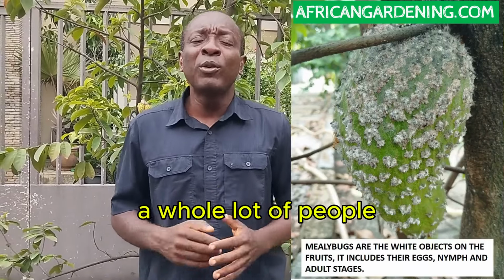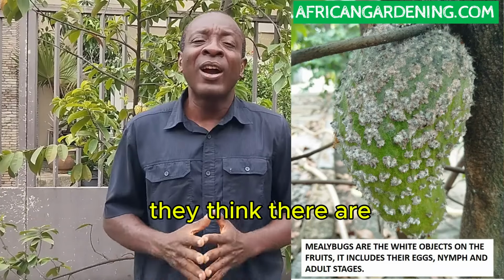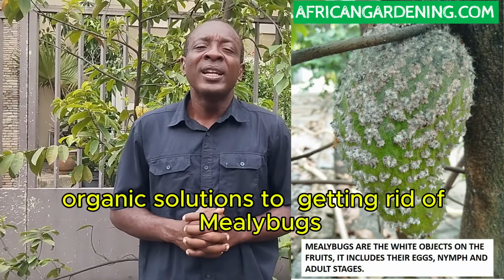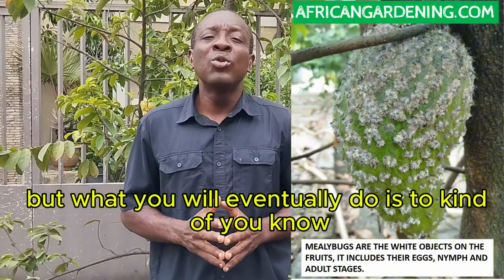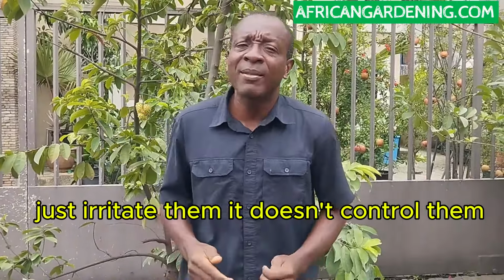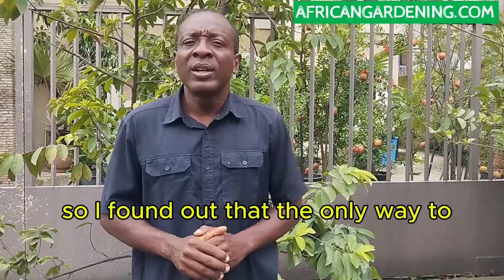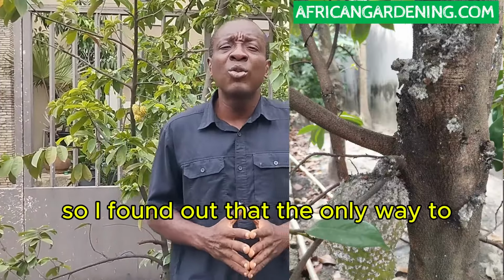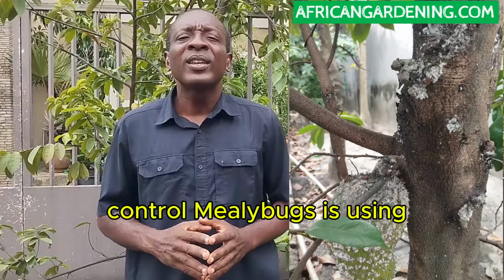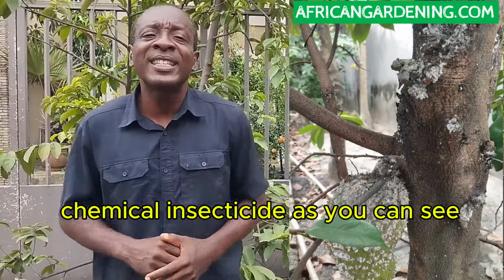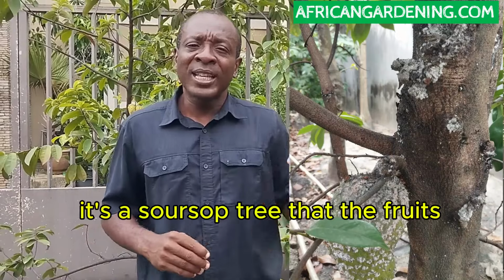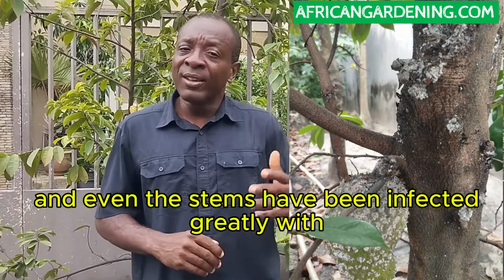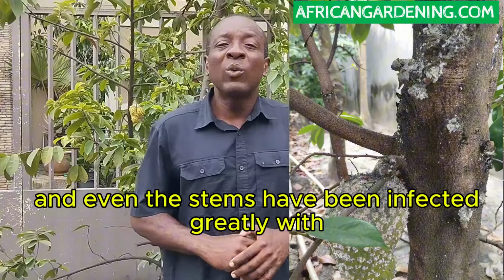A whole lot of people think there are organic solutions to getting rid of mealybugs, but what you will eventually do is just irritate them. It doesn't control them. So I found out that the only way to control mealybugs is using chemical insecticide. As you can see on the screen, you can see a soursop tree that the fruits and even the stems have been infected greatly with mealybugs.